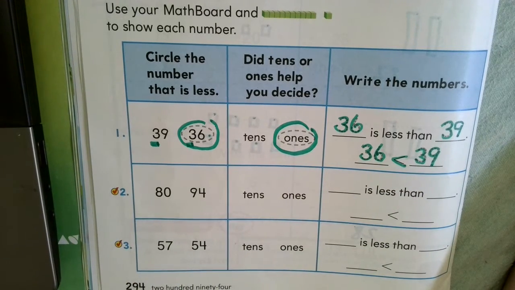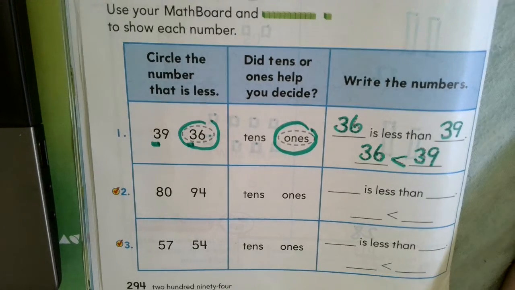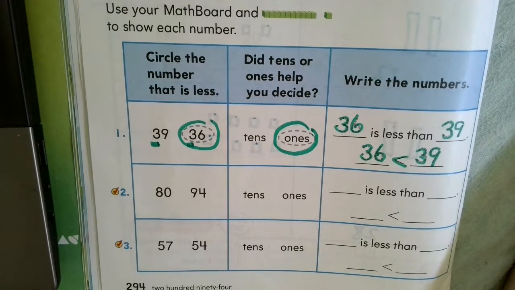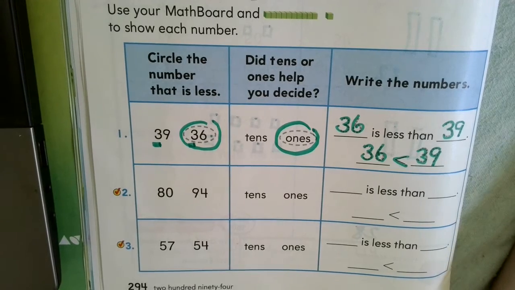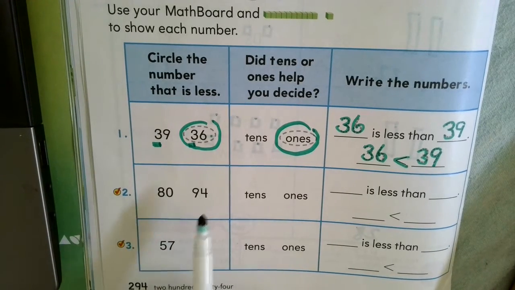All right. In this lesson, since we worked on this with greater than already, doing this type of problem, if you want to pause this video and try the problem on your own, that would be awesome. You can pause the video, see if you can figure out the problem, and then unpause it and we can go over it and check your answer. All right? So we have the number 80 and the number 94.